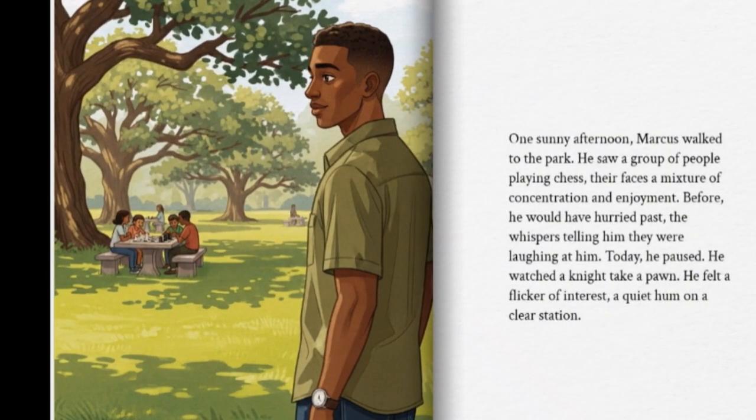One sunny afternoon, Marcus walked to the park. He saw a group of people playing chess, their faces a mixture of concentration and enjoyment. Before, he would have hurried past, the whispers telling him they were laughing at him. Today, he paused. He watched a knight take a pawn.